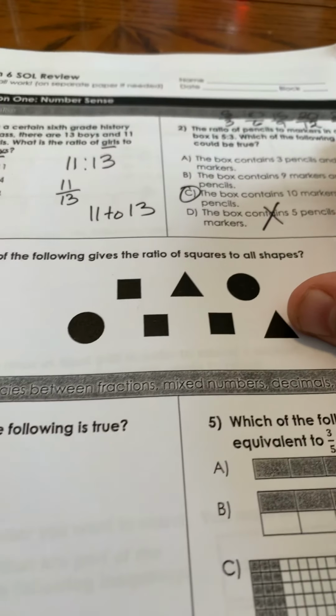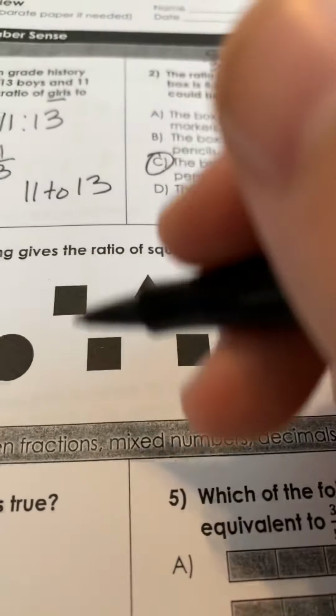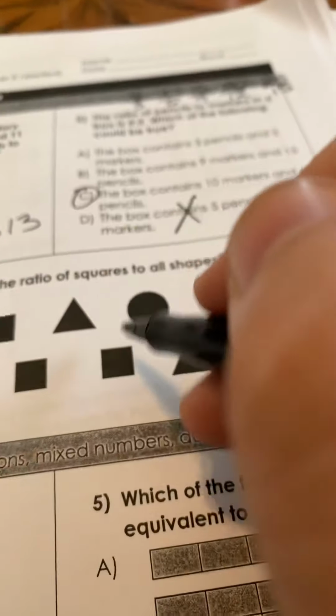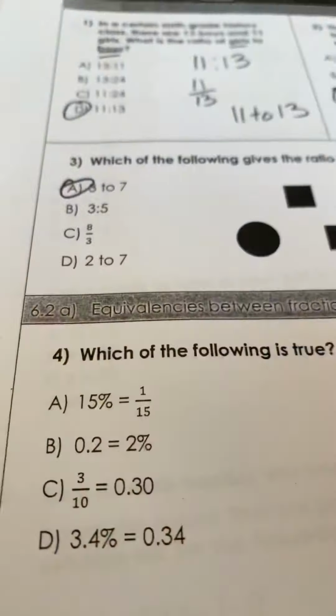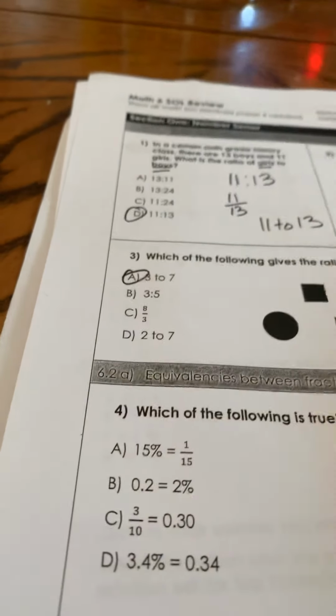Which of the following is the ratio of squares to all shapes? So let's count. I have 1, 2, 3 squares. 2, 4, 6, 7. There are 3 squares. There are 7 shapes altogether, so I should have the ratio of 3 to 7. There's the ratio 3 to 7. Okay?